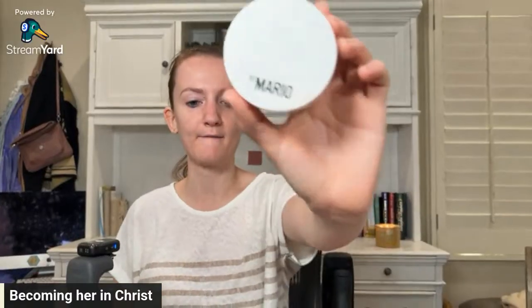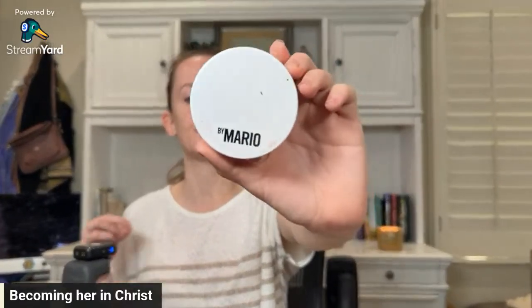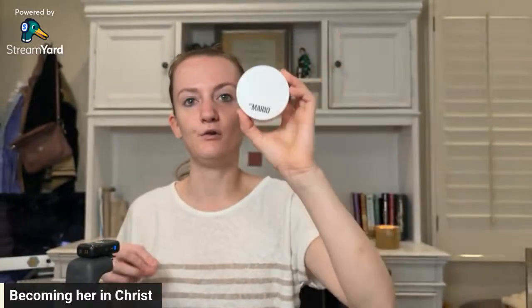And then for a loose powder, I've been really loving the Makeup by Mario Surreal Skin Soft Blur Setting Powder. It is really great, and this is in the shade Neutral Light.